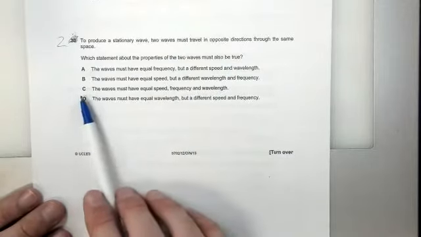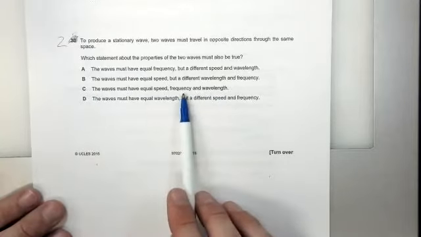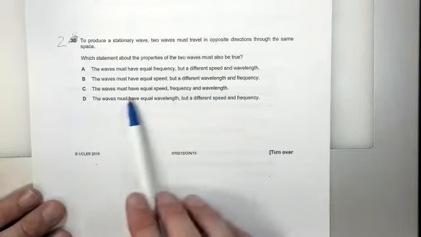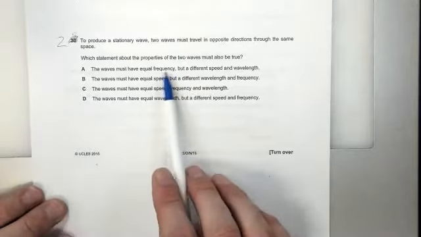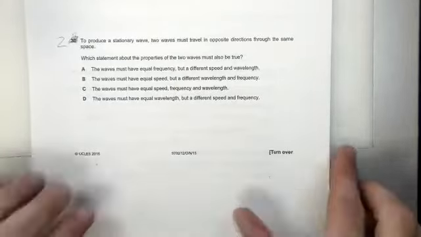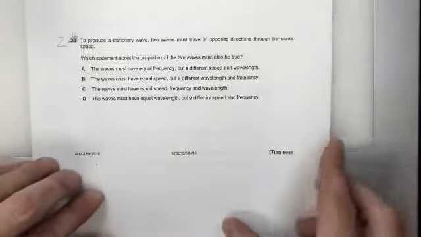And so choice C, the waves must have equal speed, frequency, and wavelength, is the correct answer. You couldn't have a wave that has equal frequency but a different wavelength if it's going at the same speed.